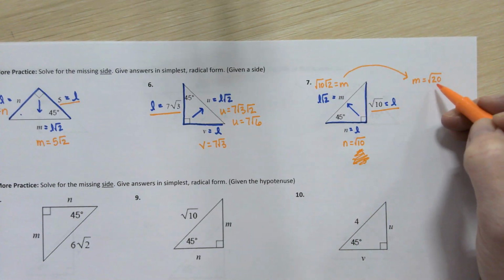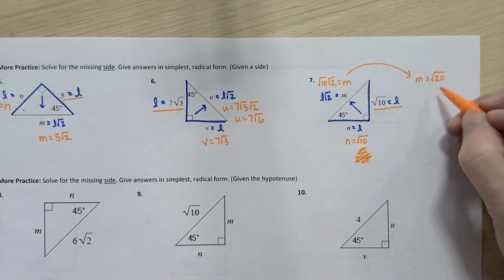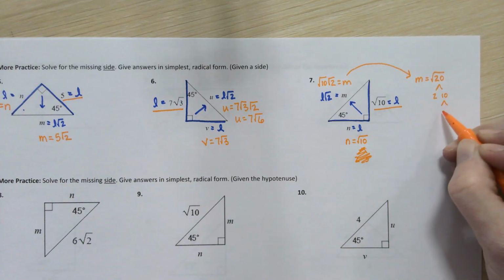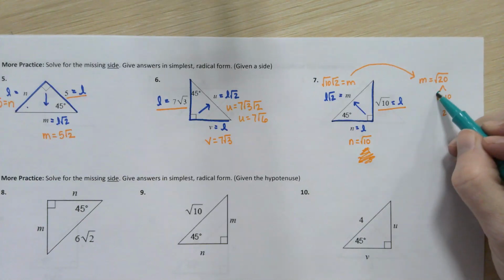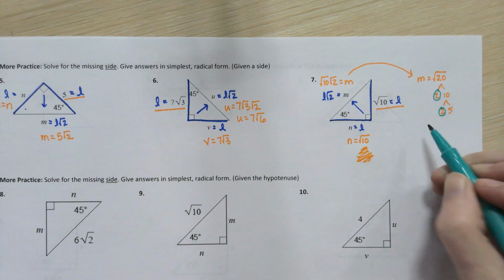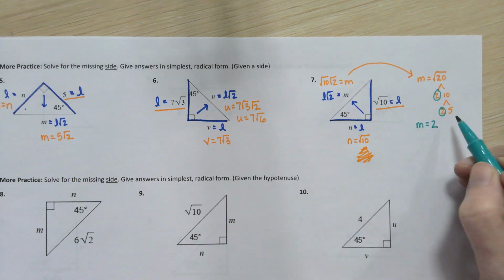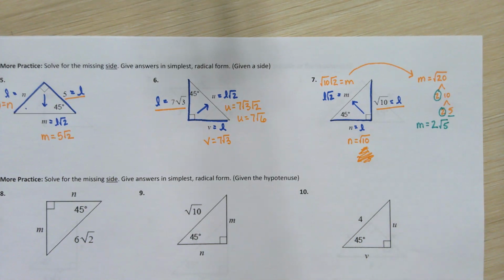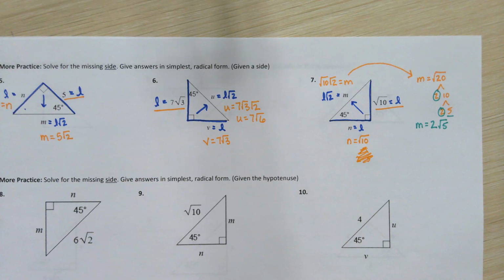And then root 20, we're going to check to see if that needs to be simplified. Last time I did a factor table, so this time I'll go ahead and do a factor tree. Maybe I pick 2 and 10, and then 2 and 5. I'm noticing that I have a set of 2's that match, so that tells me that m is going to have a 2 out front, and then a leftover 5 will return back to the radical. So our simplified exact answer for m should be 2 root 5. We don't want to leave it as root 20.